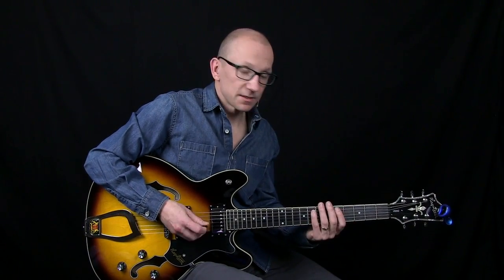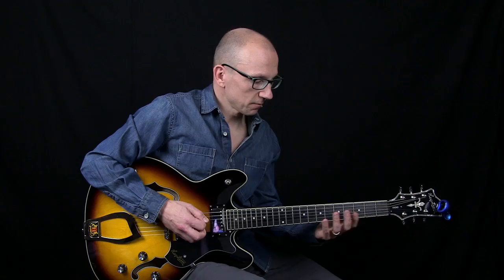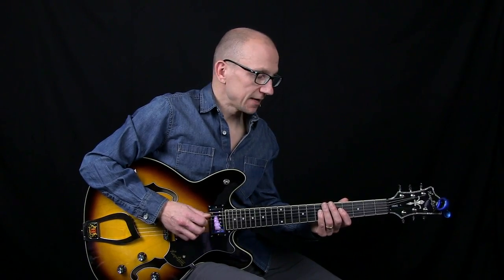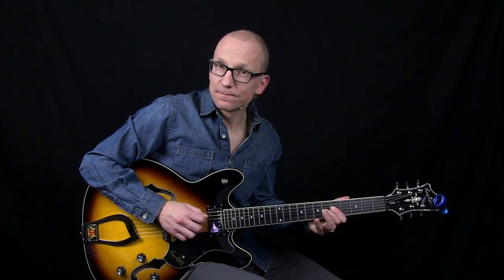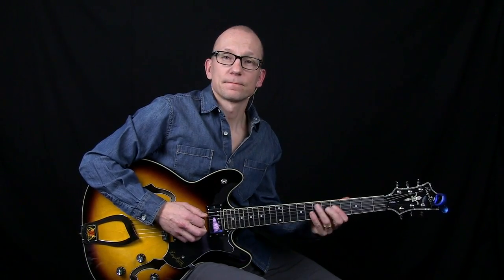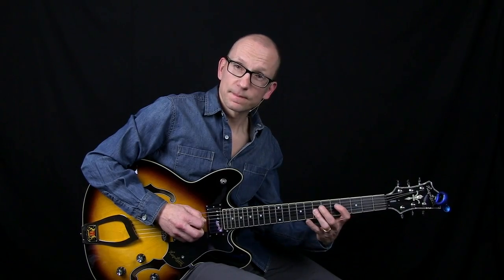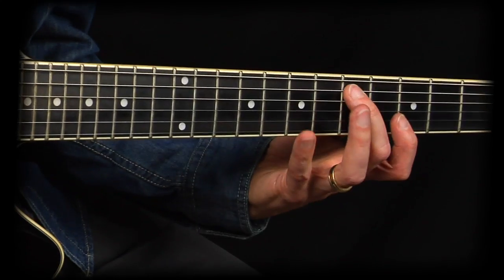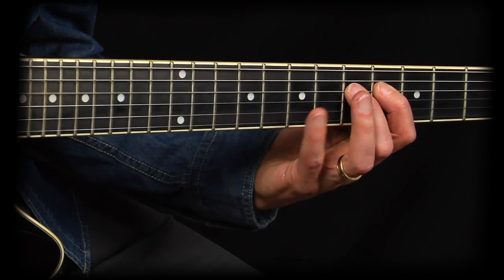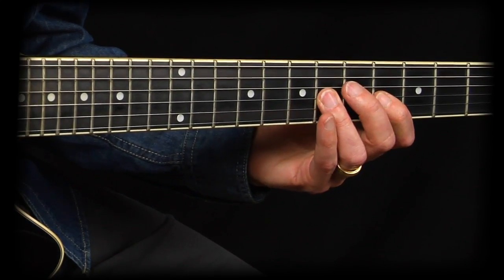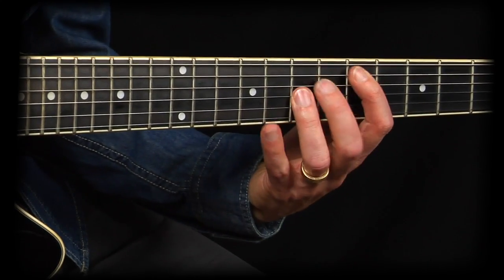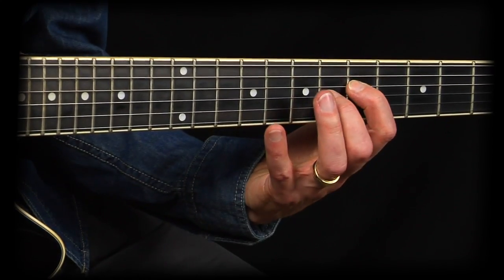So, as I said, it comes from D major. If we play the D major scale over an A7 chord, we have the A Mixolydian mode. Right? If we play a D major scale, D, D. But the chord is A7.